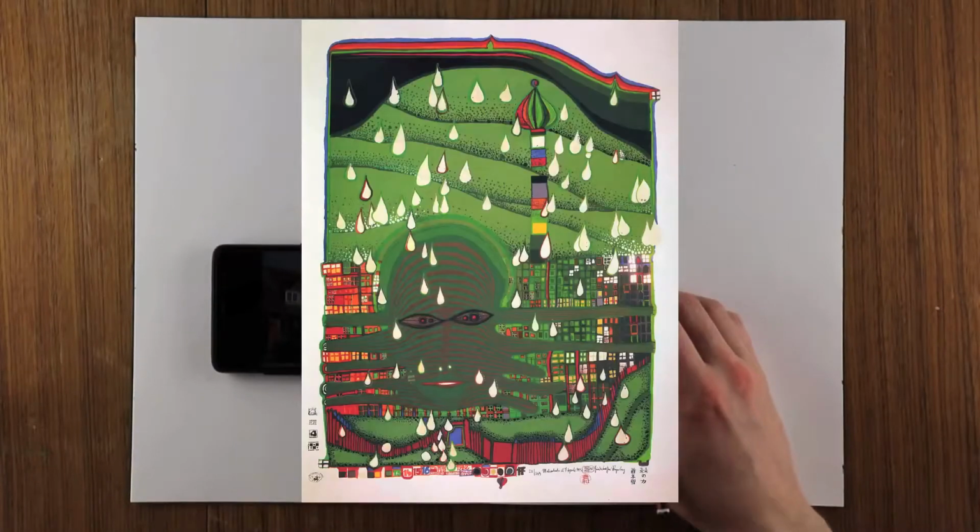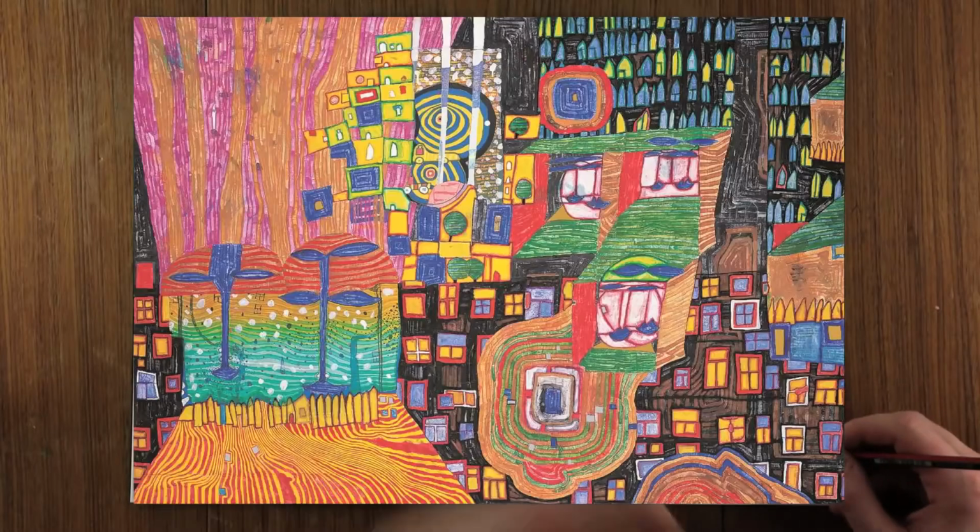After you've chosen your own artist and have made your own research page, the next stage is to create a more personal response to the artist's work in your sketchbook. I'm going to create a watercolour painting in the style of Hundertwasser using my own personal portrait and landscape.